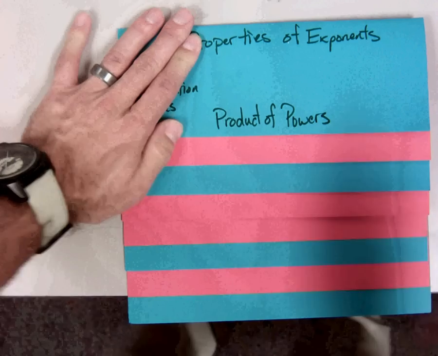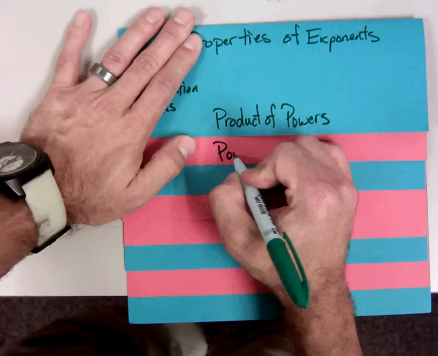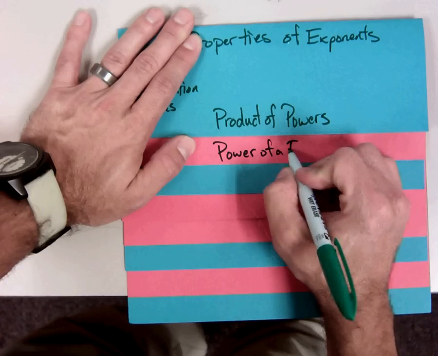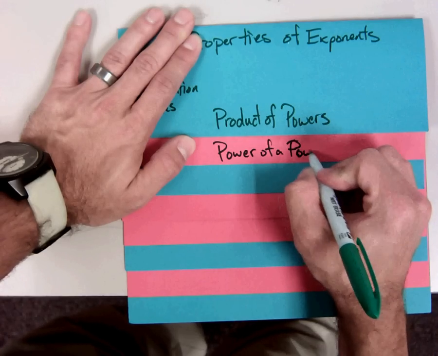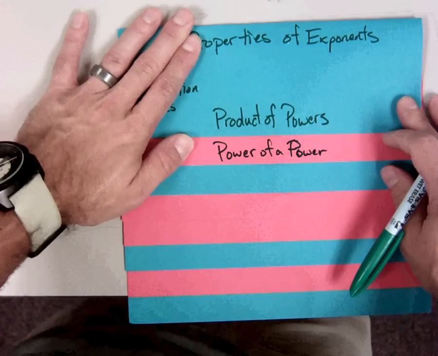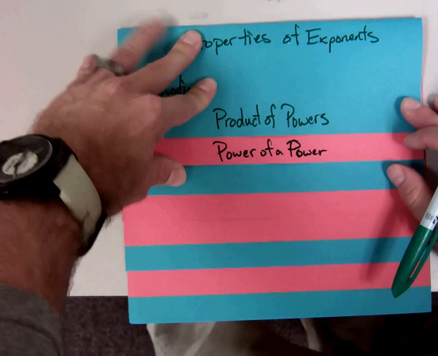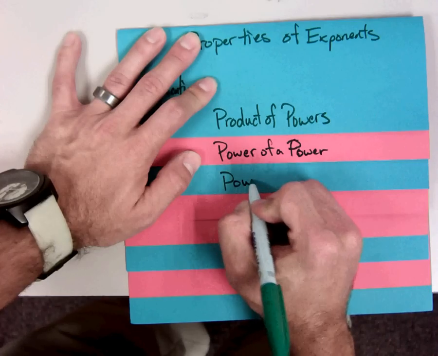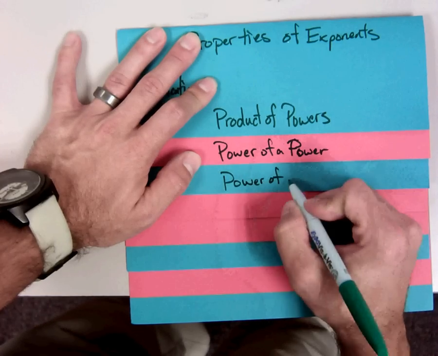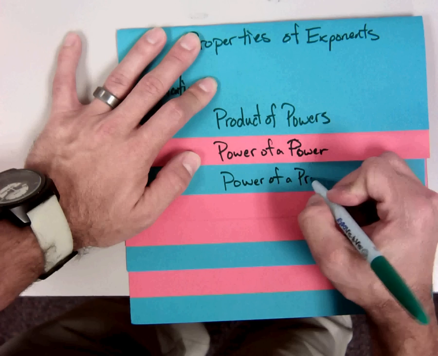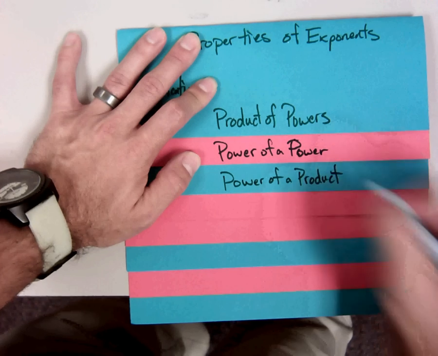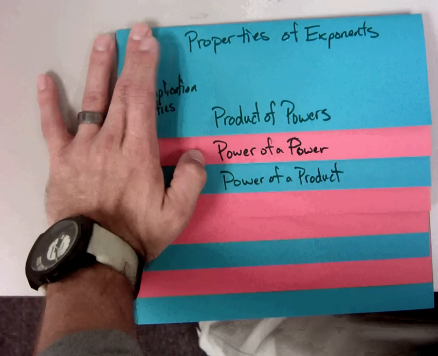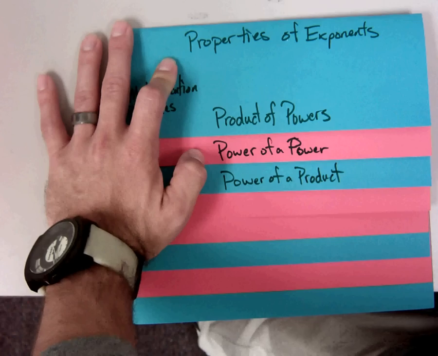Next, we will do the power of a power. And after that, we will have power of a product. And that should do it for the properties that deal with multiplication.